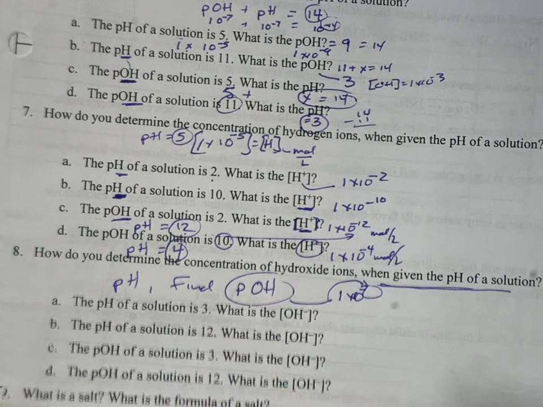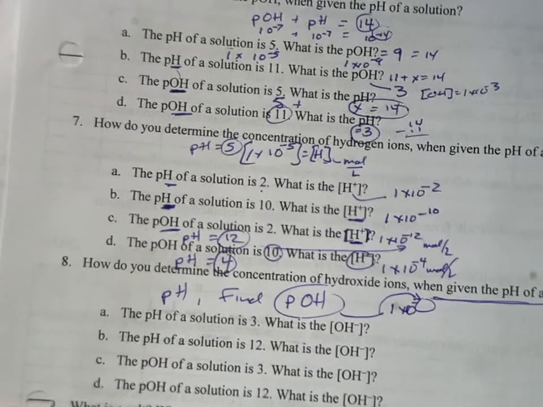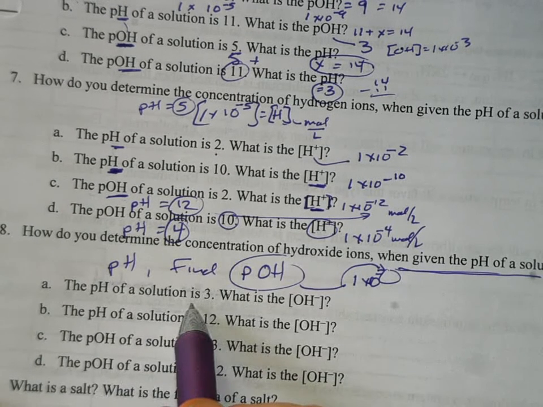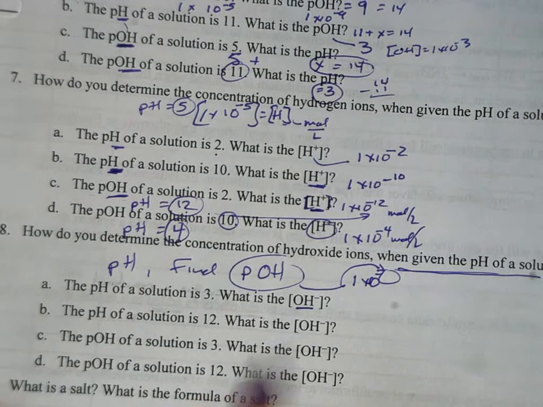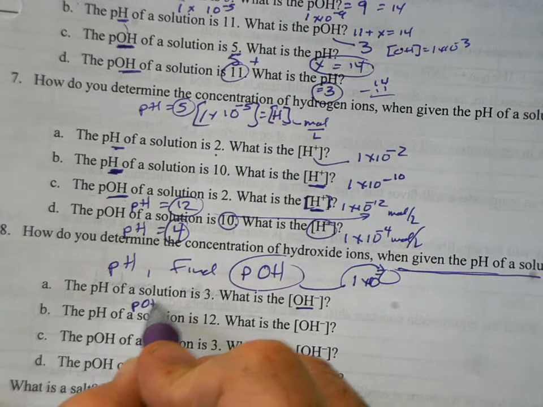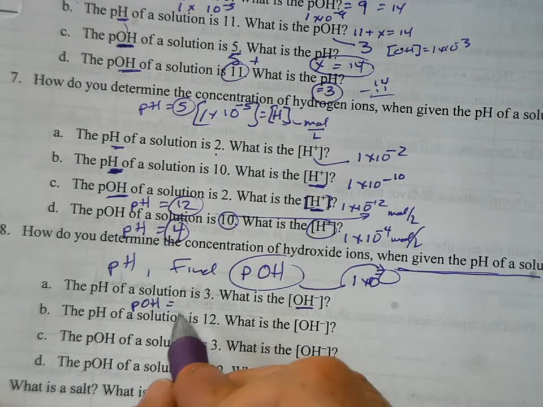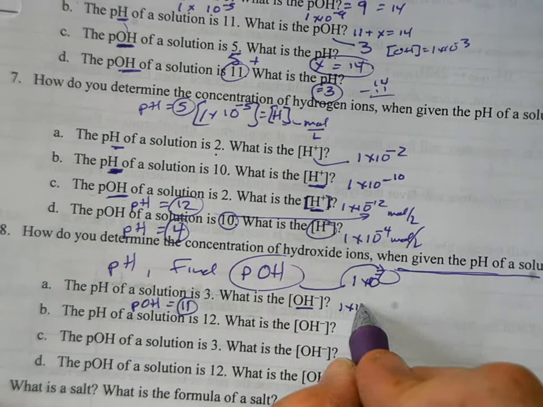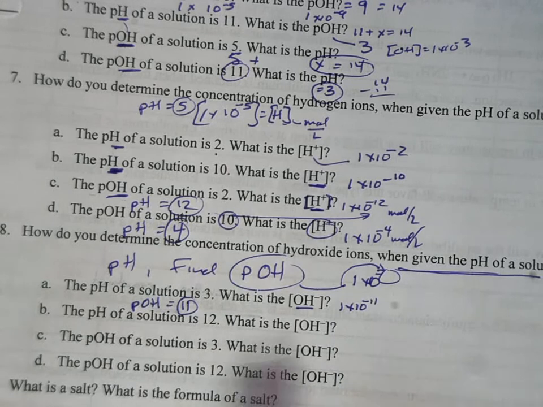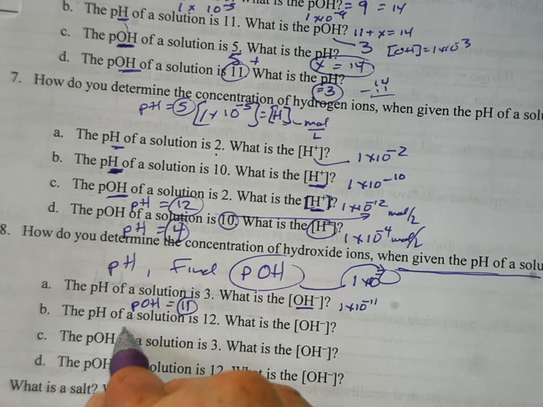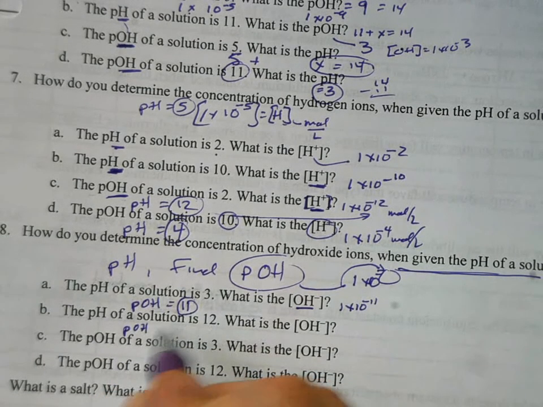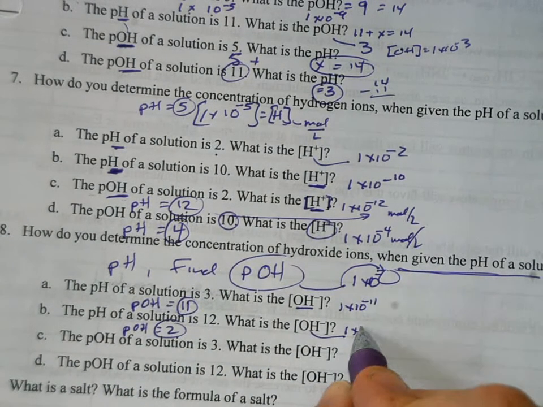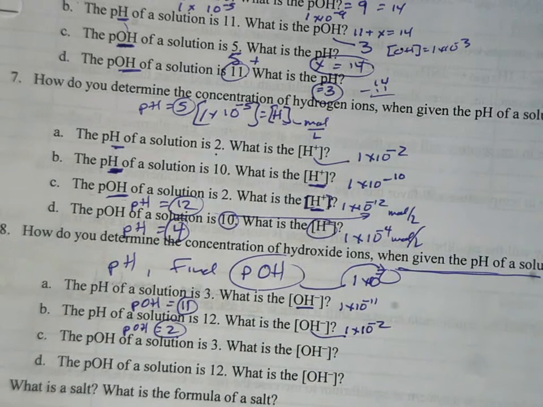You have a pH of 3. Let me zoom in here now. If you have a pH of 3, we're looking for the hydroxide ion concentration. We need to find the pOH. 14 minus 3 is 11, which means we use this as the negative exponent, times 10 to the minus 11. pH of 12: the pOH, 14 minus 12, is 2. So now the hydroxide concentration is 1 times 10 to the minus 2.